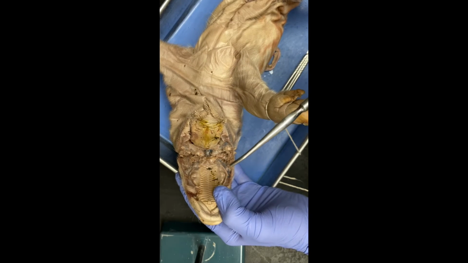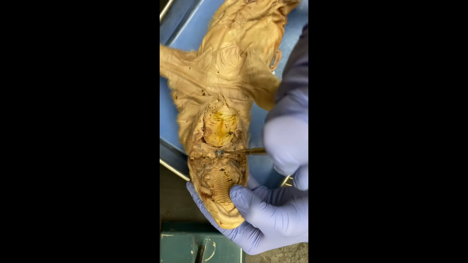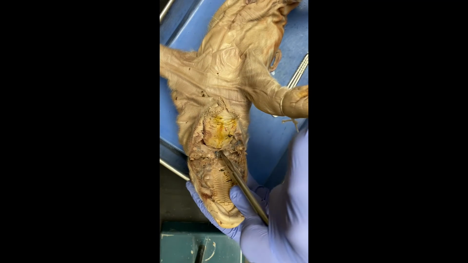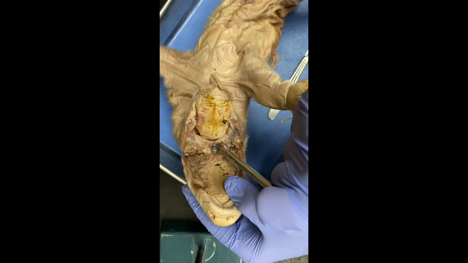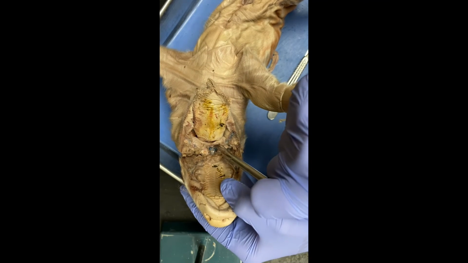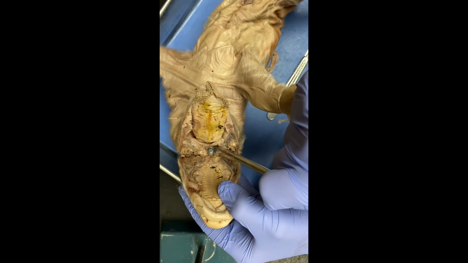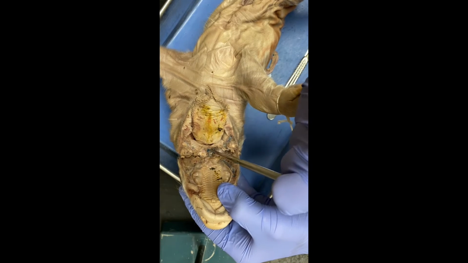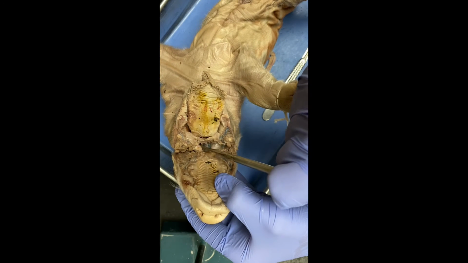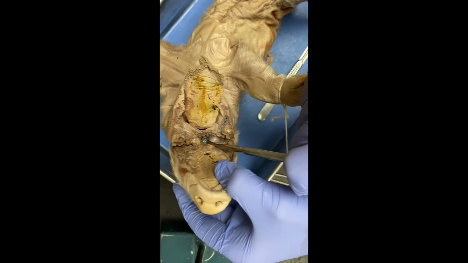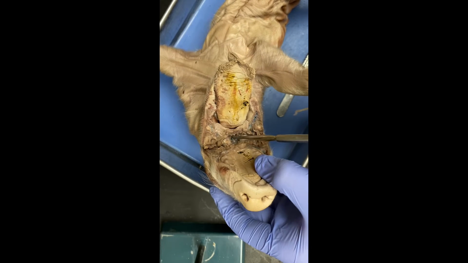We have the glottis, which is right here, and it's an opening to the respiratory tract. It goes into here. This is the glottis. And another part of the respiratory tract is the epiglottis, which is not very obvious. Usually they stick out and are more prominent, but on this, it's just this. This is the epiglottis right here.